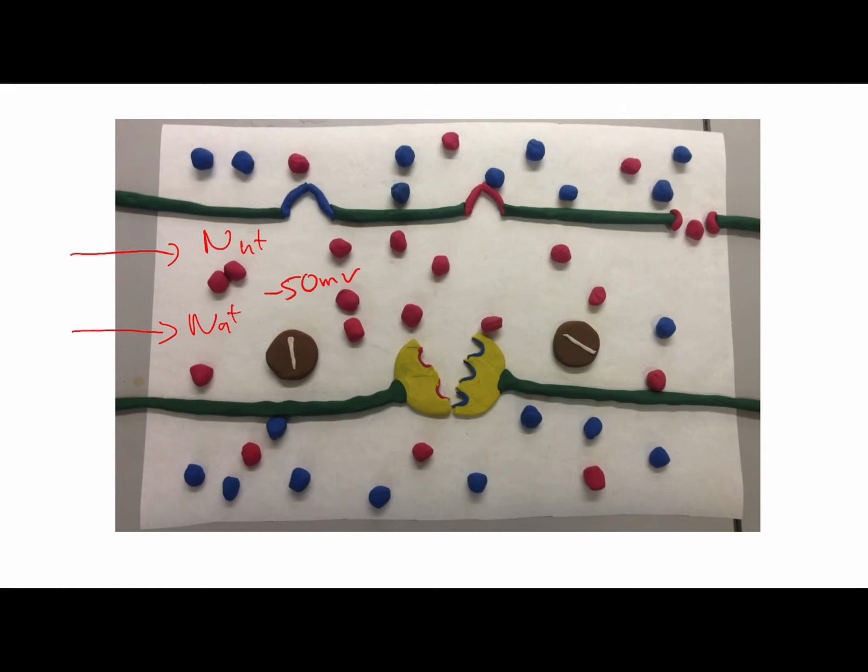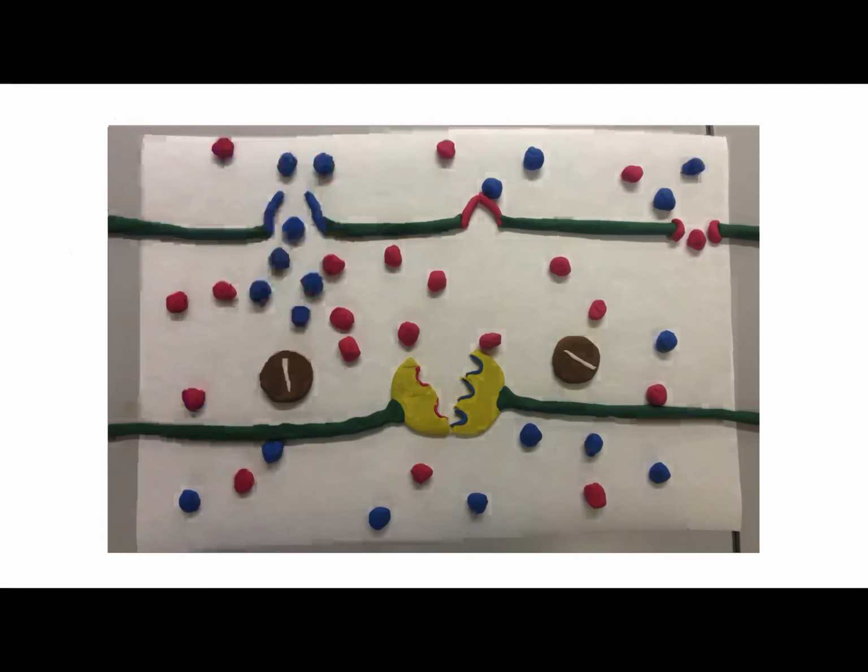So what happens in an action potential when it gets to minus 50 millivolts, the threshold? These, which are the voltage-gated sodium channels, actually open. And because there's loads of sodium outside, and it's also more positive outside, these sodium ions move into the axon, and they move firstly by electrostatic attraction and also by their concentration gradient. And they'll keep moving in until it gets more positive inside than outside. And actually it becomes plus 40 millivolts inside. And at this point, those gates shut.